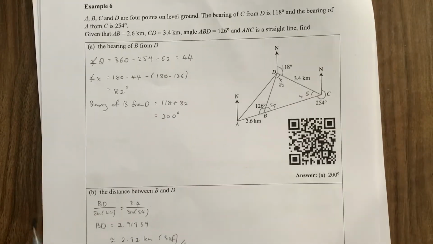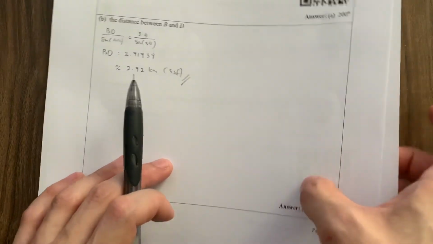This one has a QR code you can scan later. Okay, so more or less we are at the next part. So that will be the end for this section on bearings.